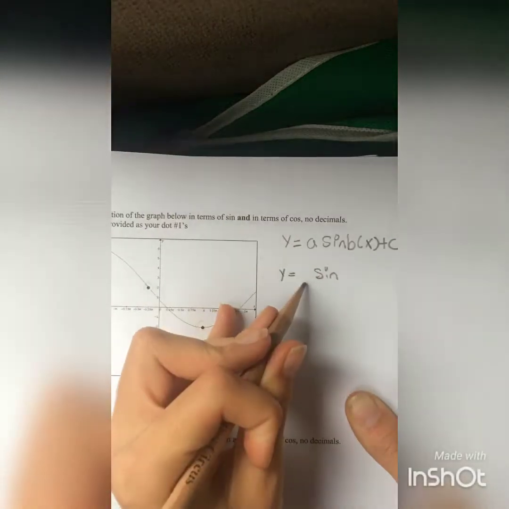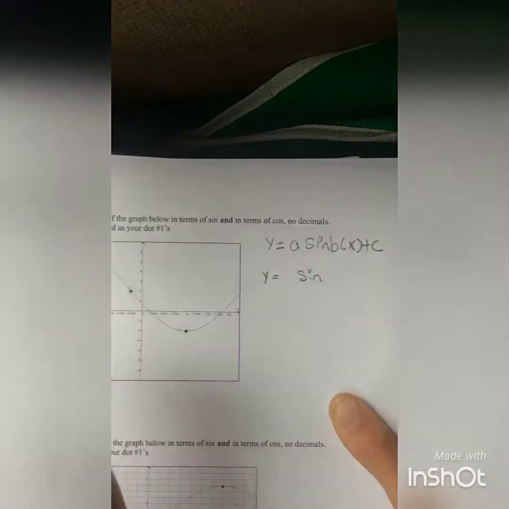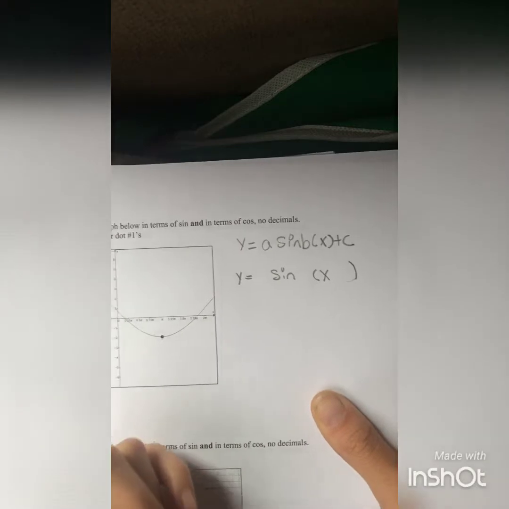So that's the original equation that will be used to find the equation of every sine graph. To begin to find the equation of this sine graph, I'm going to write y equals sine, and then make sure to leave a space for both the a and the b, and then a space for the horizontal shift, and then leave that blank because we don't know what that is yet.